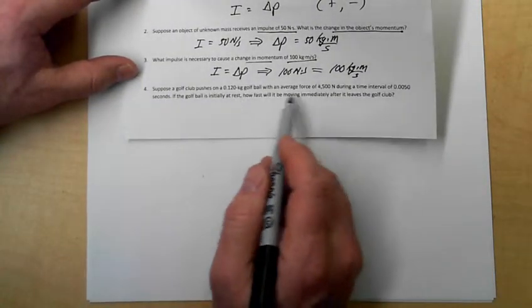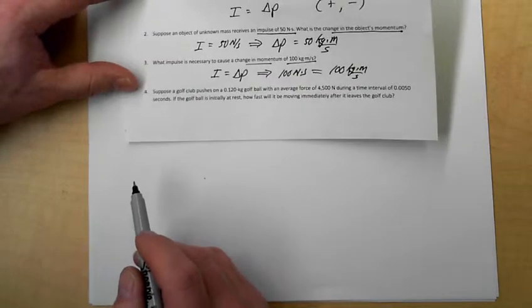We're going to go over problem 4 because that should give you everything you need to know to more or less do the rest of the assignment.